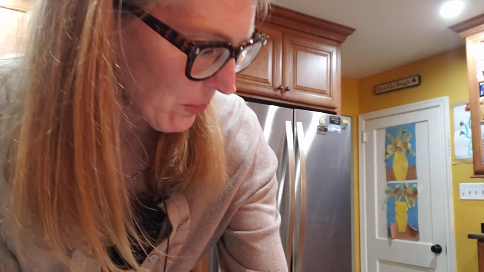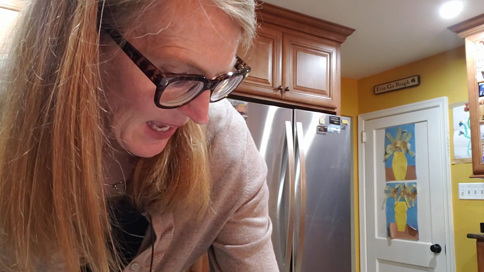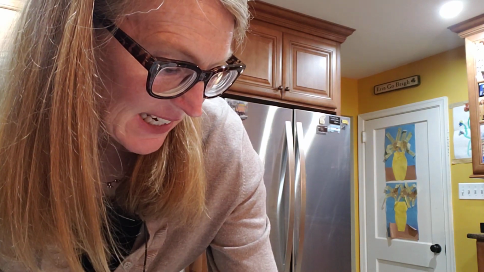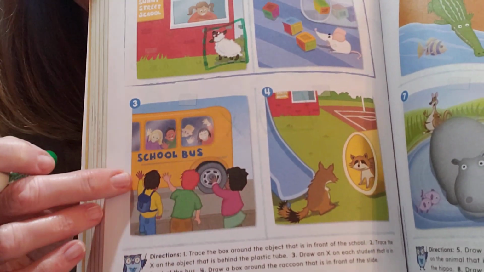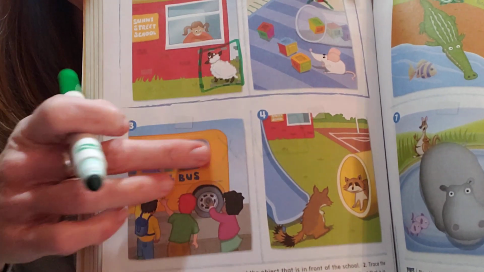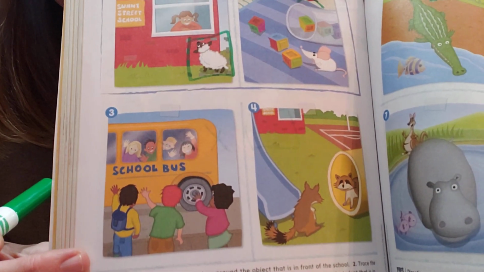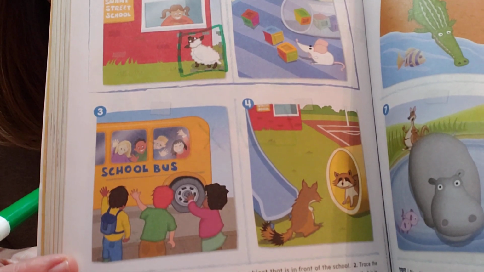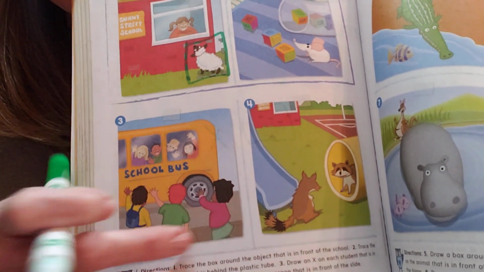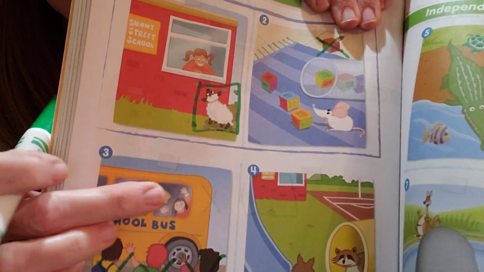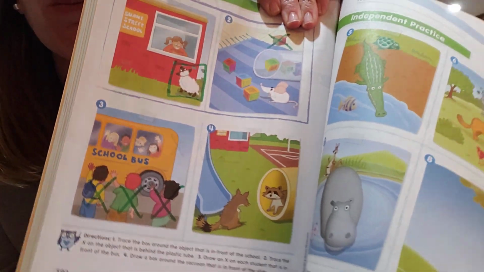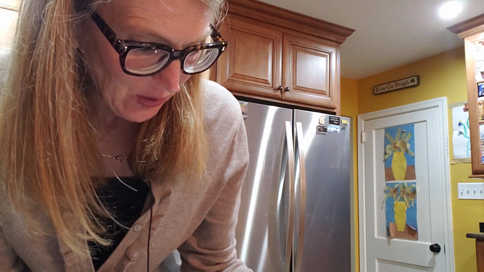Okay, let's look at number 3 in the blue circle. I want you to draw an X on each student that is in front of the bus. So let's take a look at the bus. We have 2 groups of children, this group of children and this group of children. Which group of children is in front of the bus? Very good. These children are in front of the bus, so we're going to put an X on each of them. If I look at these children, they are inside the bus. Very good.